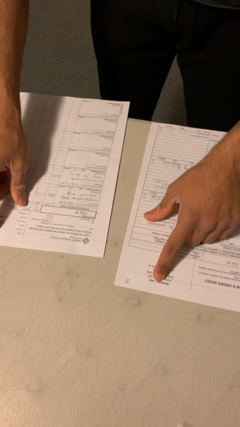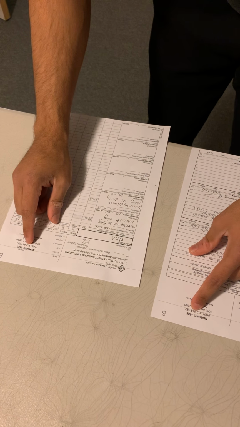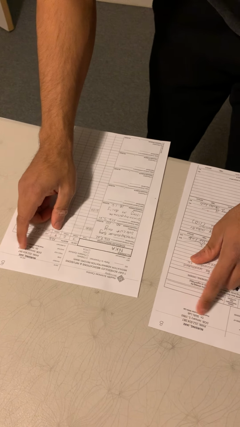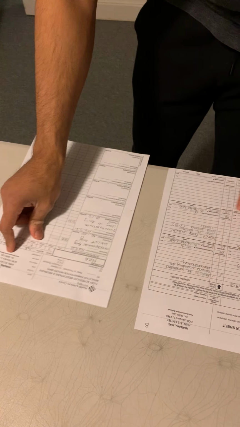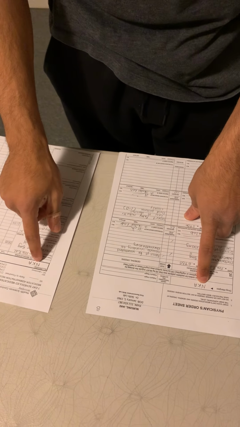This is for Nursing Jake. Nursing Jake, fitness 312-312-654-654-987-987. Date of birth is January 1st, 1960. Dr. Skills Hub. And as you can see, the patient has no known allergies.